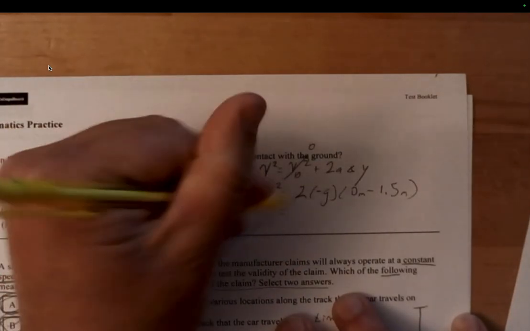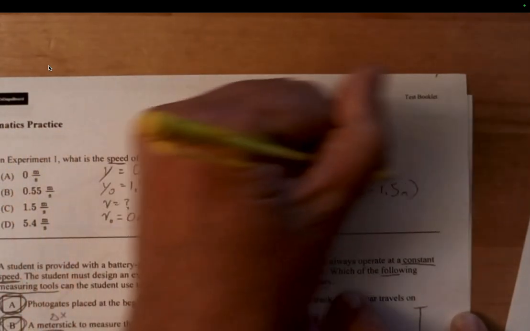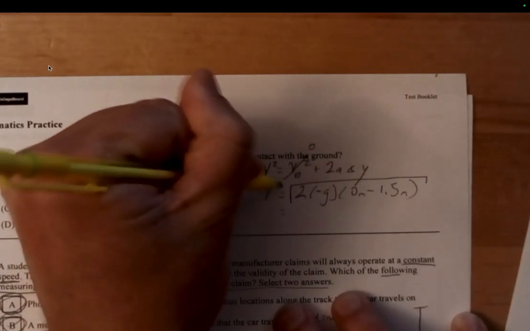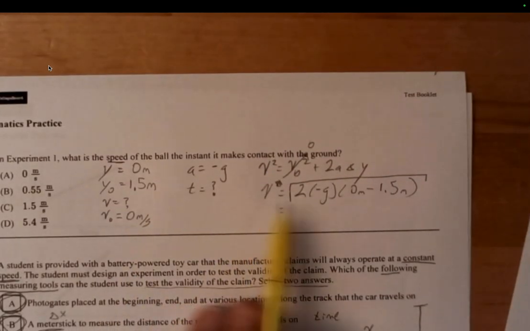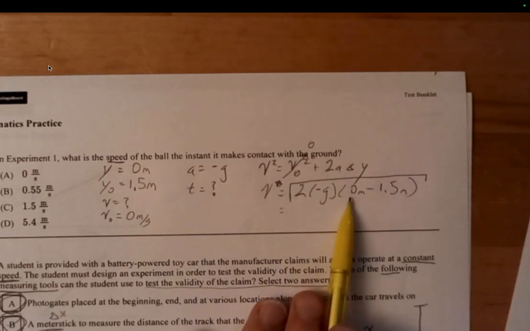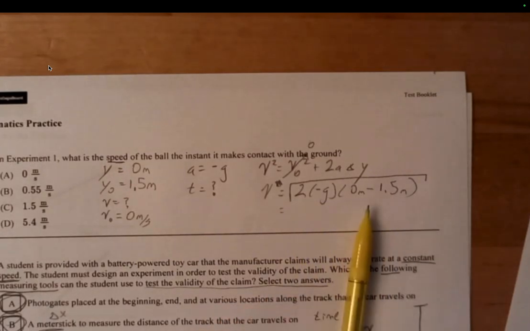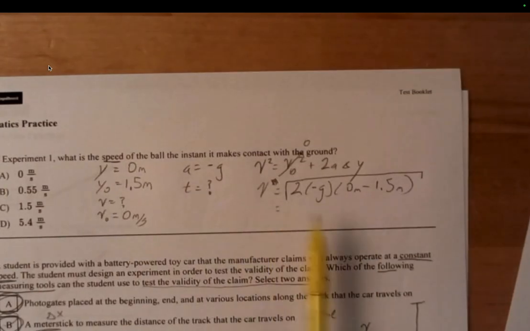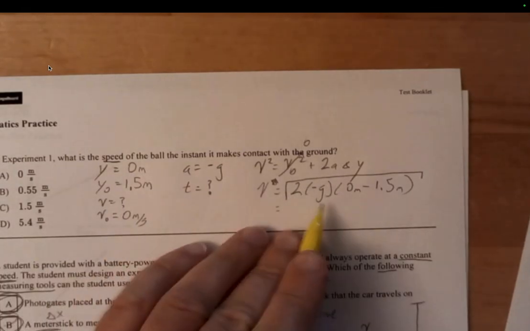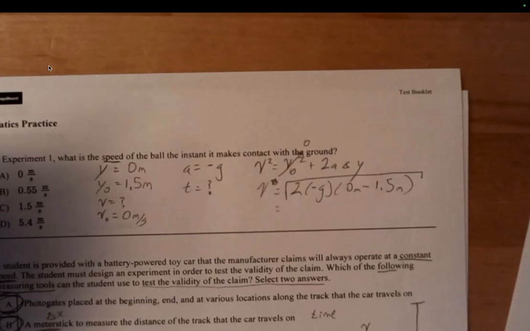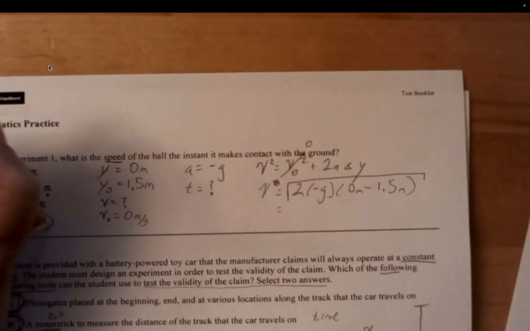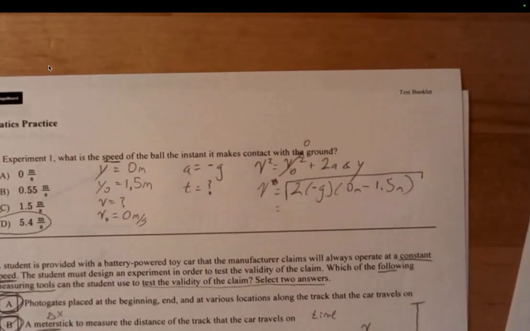And square root, to get rid of that square. So now we have v equals the square root of 2g delta y, which is, if we take 2 times 10 and times that by minus 0.5, the minus cancels out, then we get this 5.4 meters per second.